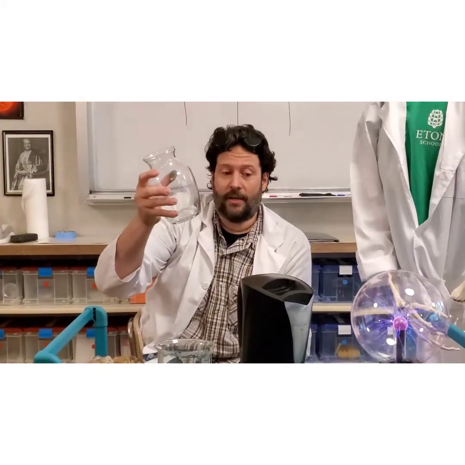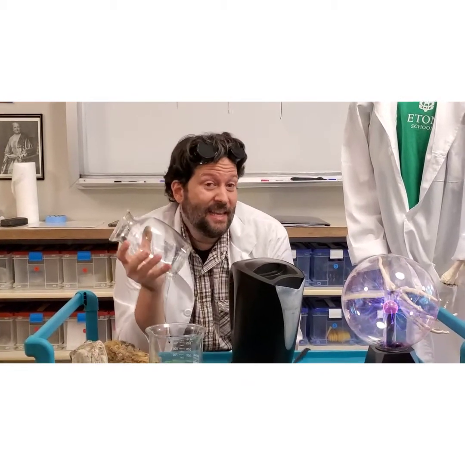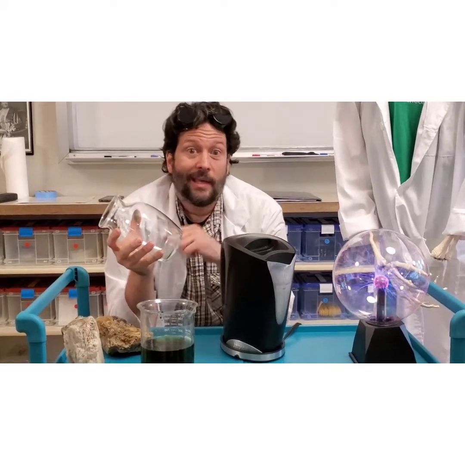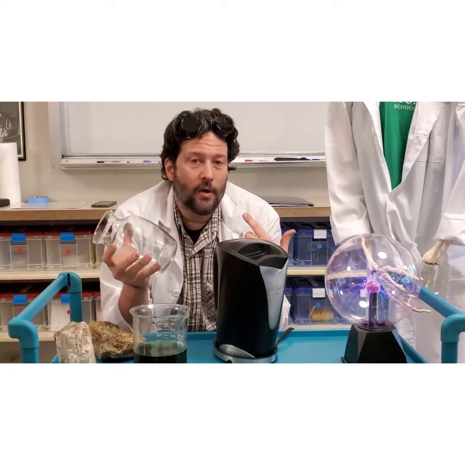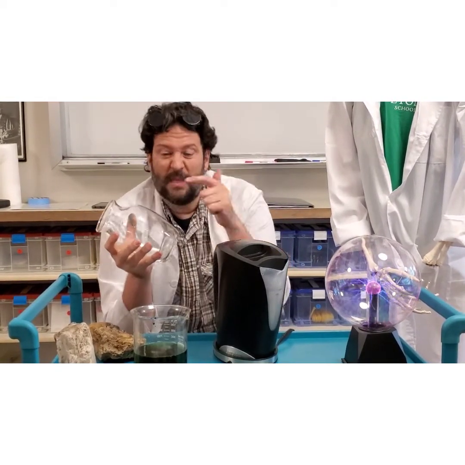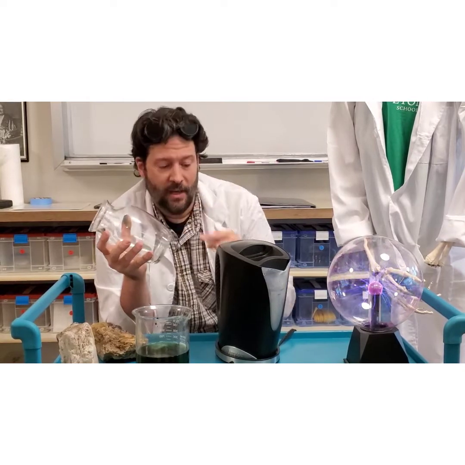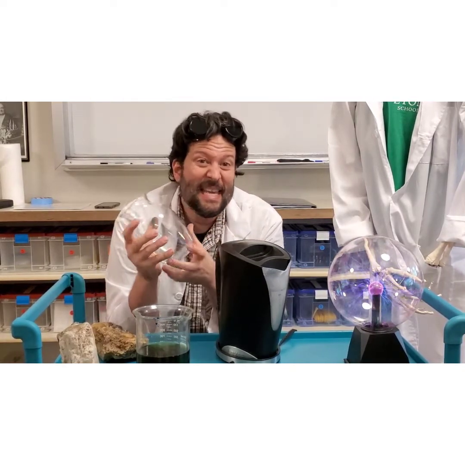Gas tastes really good. Oh, but if you want to see a gas, get a kettle, put it to boil, water vapor comes out. Water vapor is a gas. So I'm gonna heat this kettle up and see if I can catch some of that water vapor in here, and we'll see if we can see that gas.